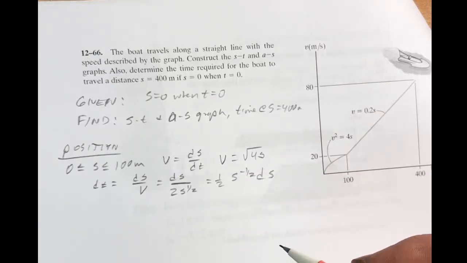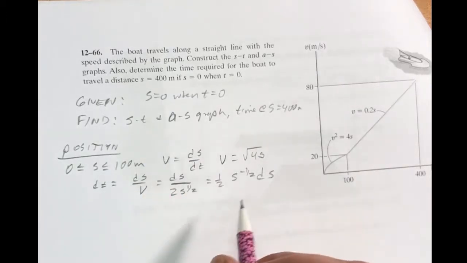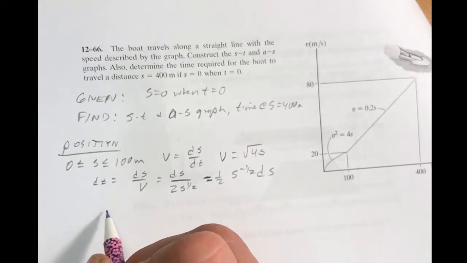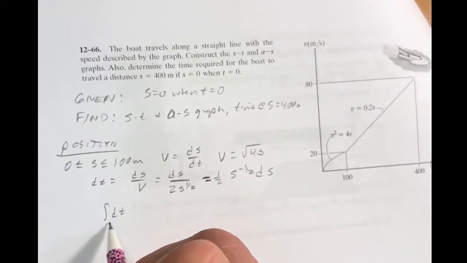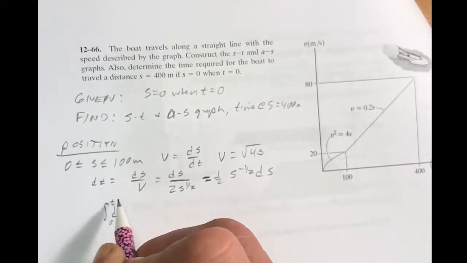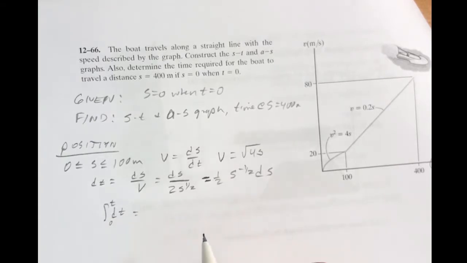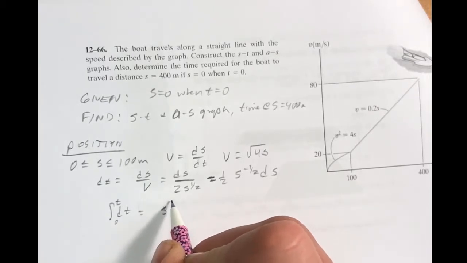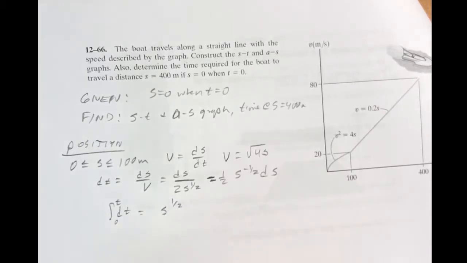Now let's integrate both sides. Integral of dt, we're going from 0 to t, since we start at t equals 0, s equals 0. The integral of this is going to be s to the negative 1/2 plus 1, so s to the 1/2, and it'll be 2 over 2, s to the 1/2.